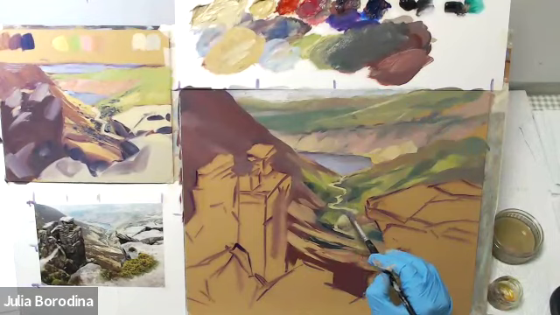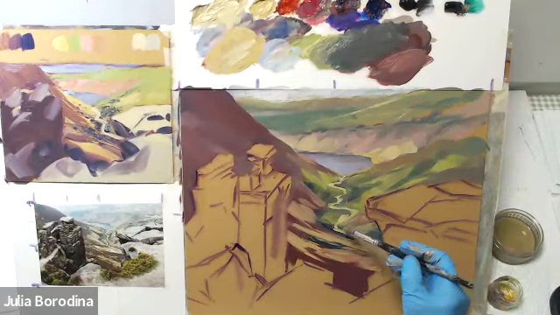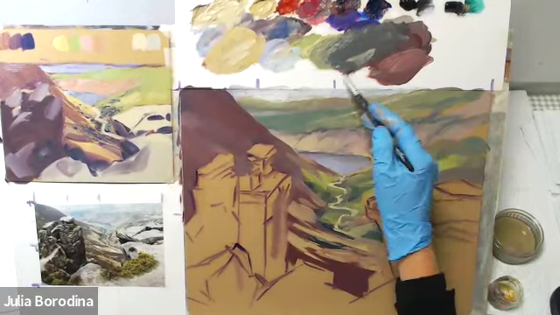At the same time I'm painting the flats around that path.